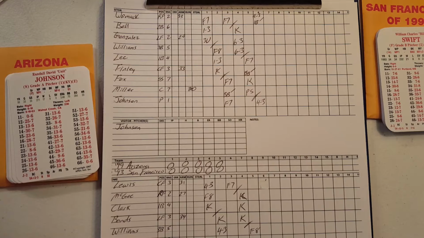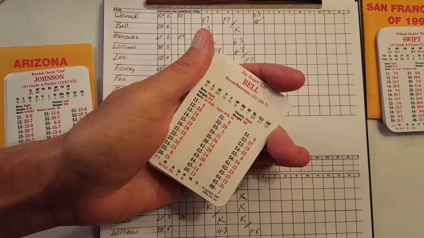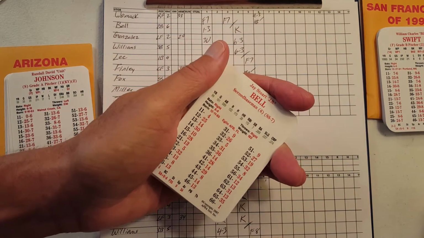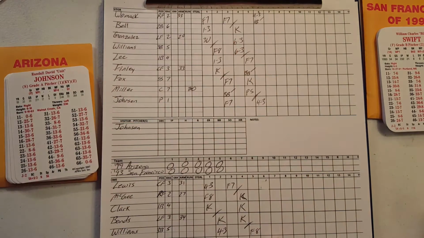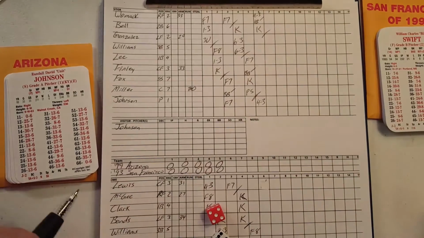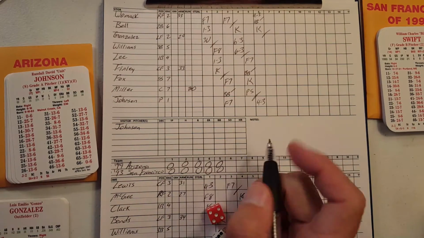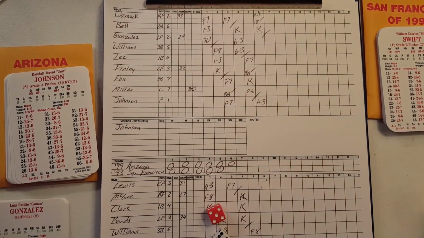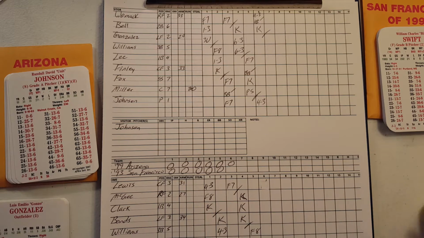So 2 away, nobody on for Jay Bell. 56 is a 34. And a 34, Y is going to be a strikeout. Billy Swift has a Y. So a strikeout for Billy Swift. We'll move to the bottom of the 6th.